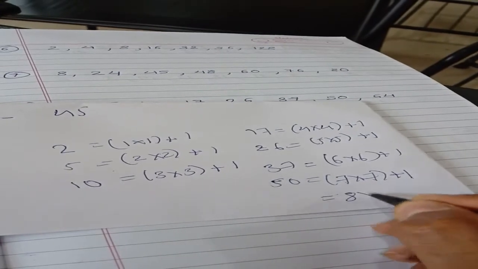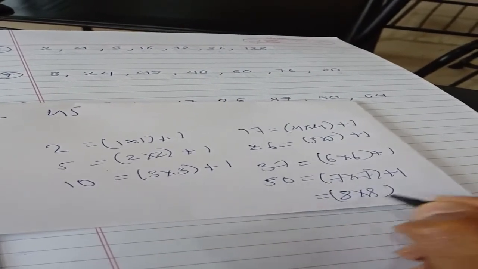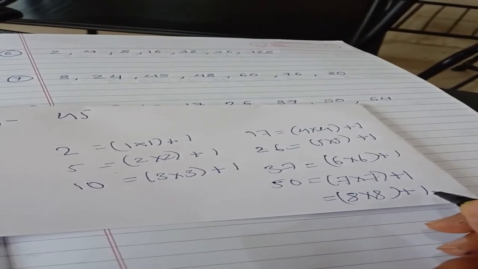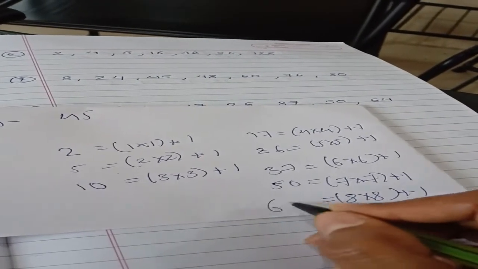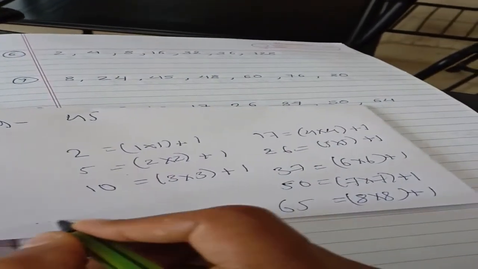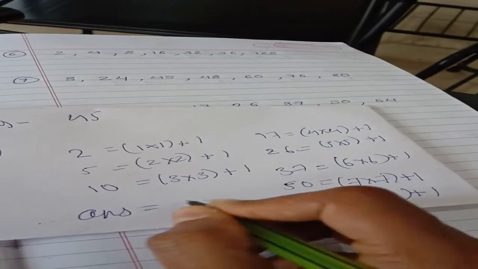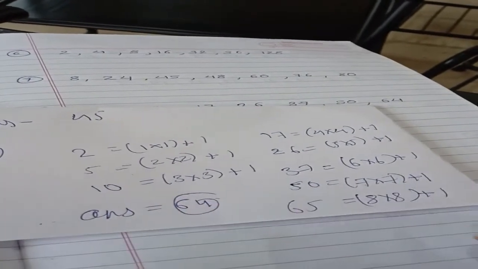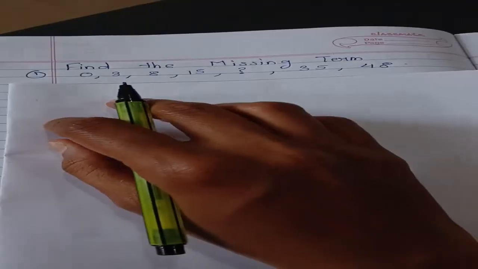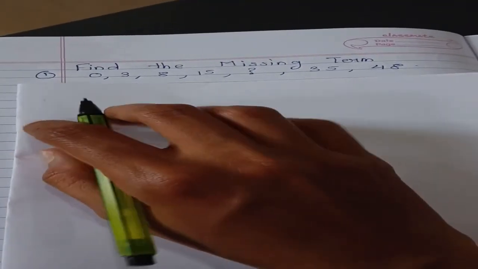It should be 8 into 8 plus 1. What is 8 into 8? 64 plus 1, 65. It should be 65, but what is here? 64. So therefore, what is the answer? 64 is the odd one out. What should be the number in place of 64? It should be 65.